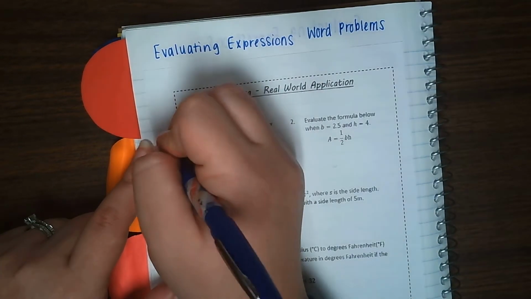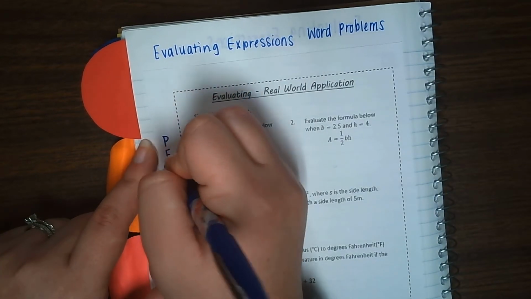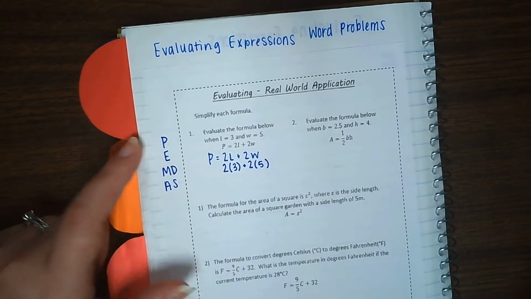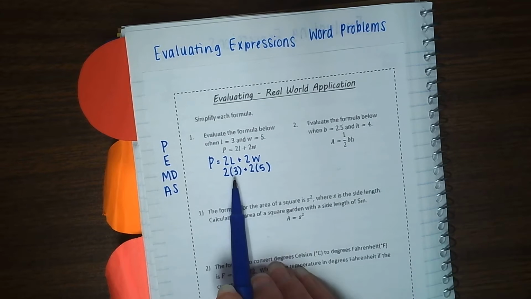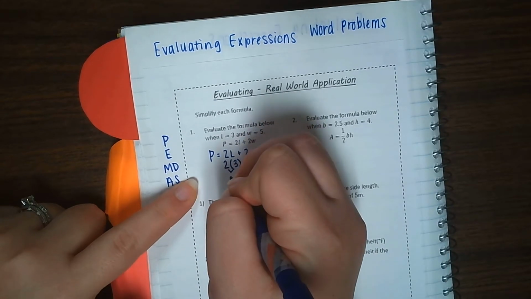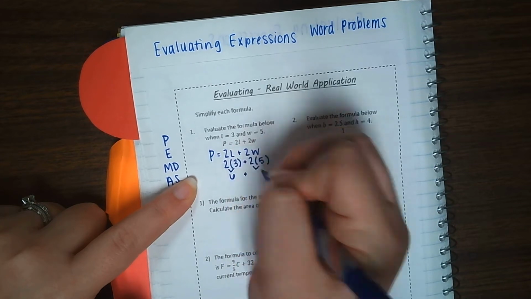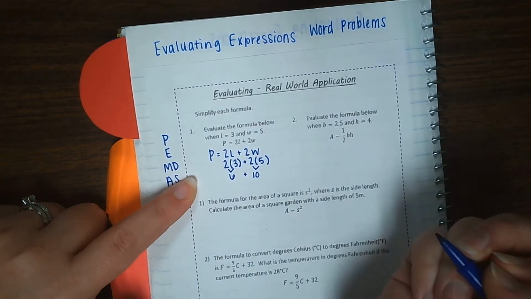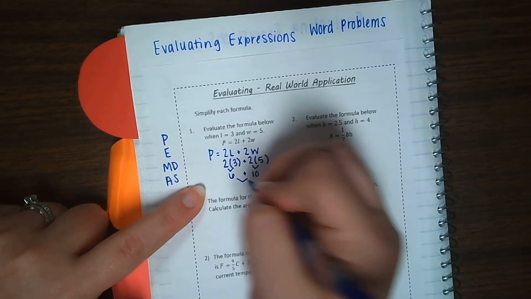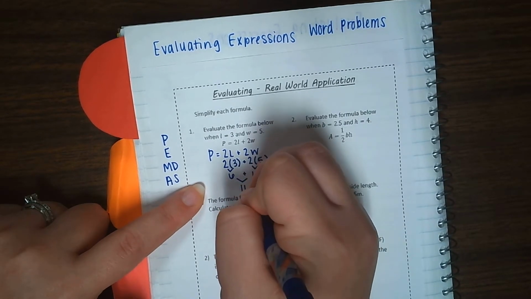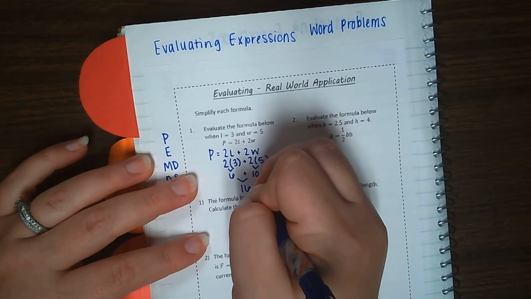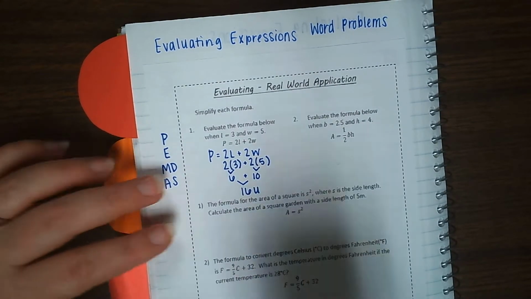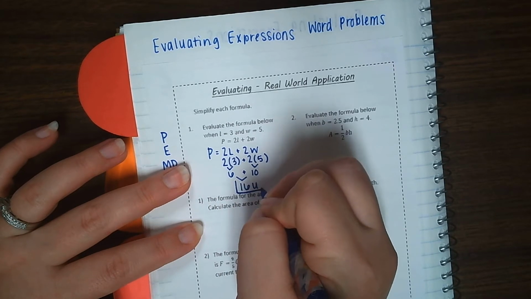And then remember, we're doing order of operations as always. So I'm going to write this over to the side. Parentheses, exponents, multiplication, division, addition, and subtraction. And then we're going to do our multiplication first. So 2 times 3 gives me 6, plus 2 times 5 gives me 10. Then I can add those together. 6 plus 10 gives me 16. Since we're talking about perimeter, we're going to give it a label of U, because we don't know the units, so we're just going to say it's 16U.